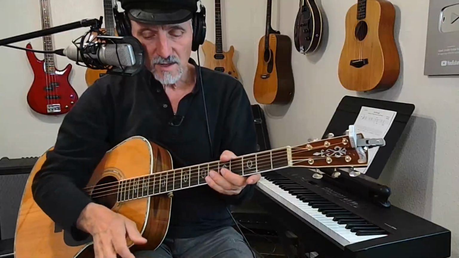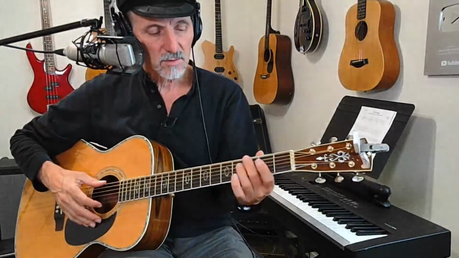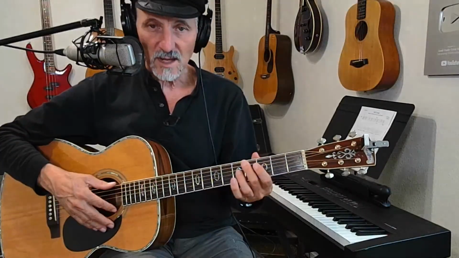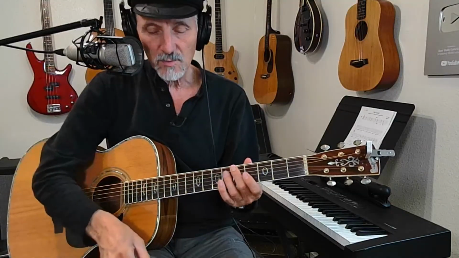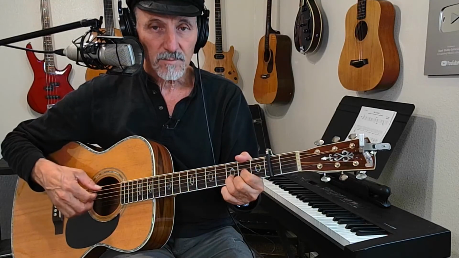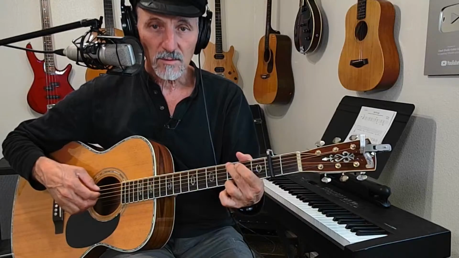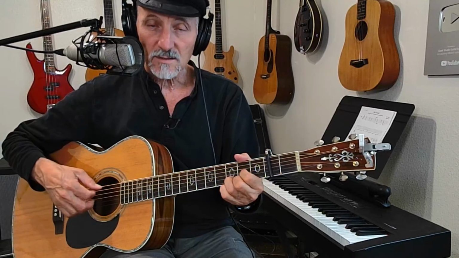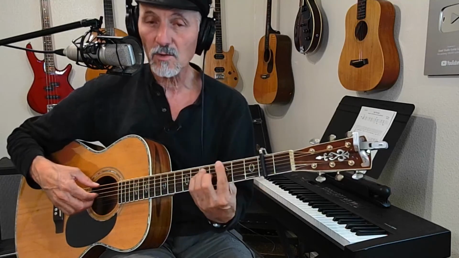Because G and A are 2 frets away from each other, here's a G note, and then 2 frets up is an A note. If we're playing in the key of G but we want it to be in the key of A, we just take our capo and put it on the 2nd fret, because A is 2 notes up from G, and we go like that, right? G chord to a D. This is with the capo.